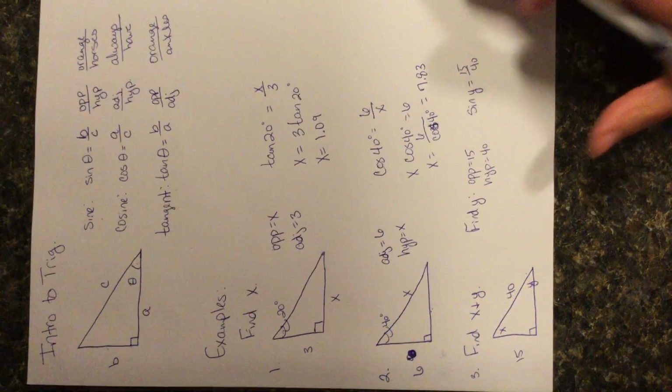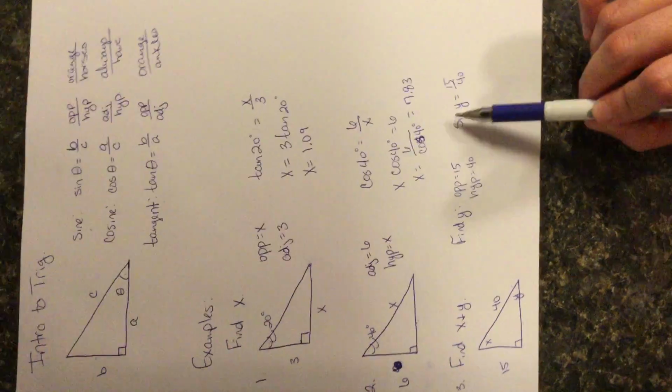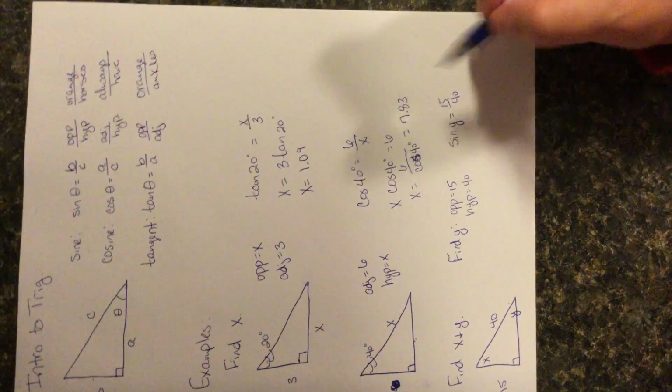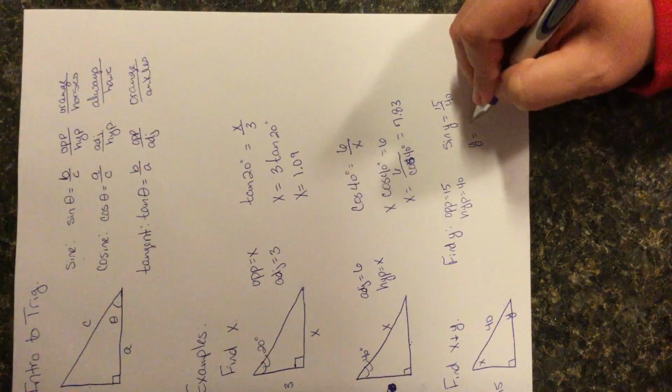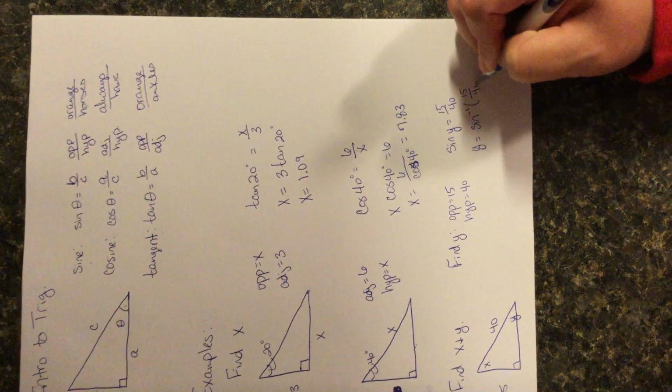And you can't solve these for trig functions. You can't just divide by sine. That doesn't work. You have to do the inverse. So you should remember seeing where you do sine inverse of 15 over 40.